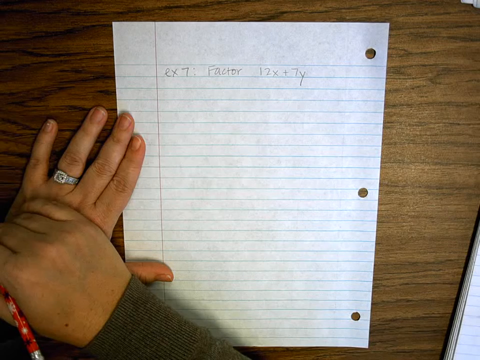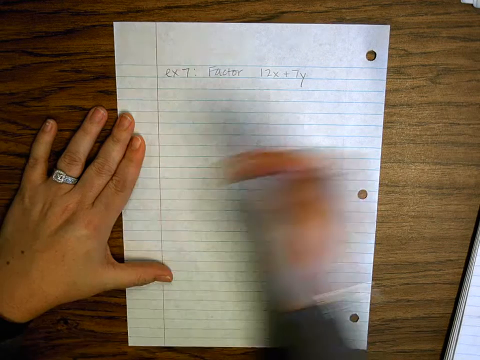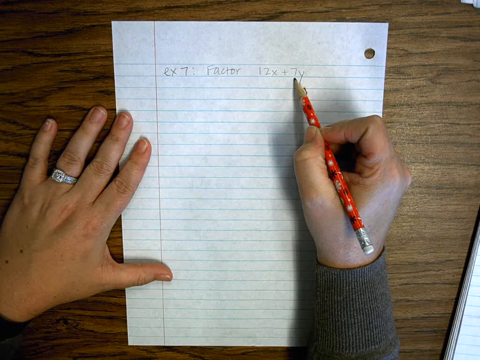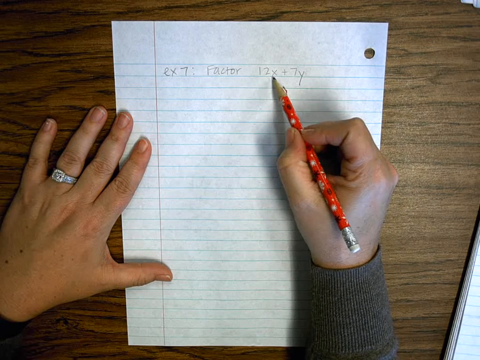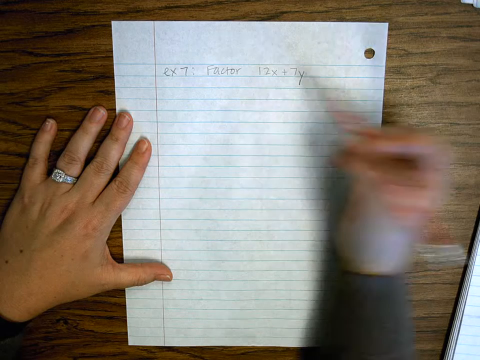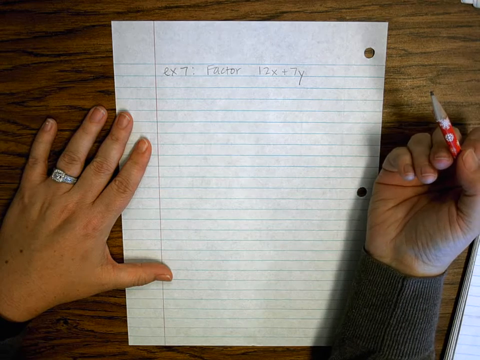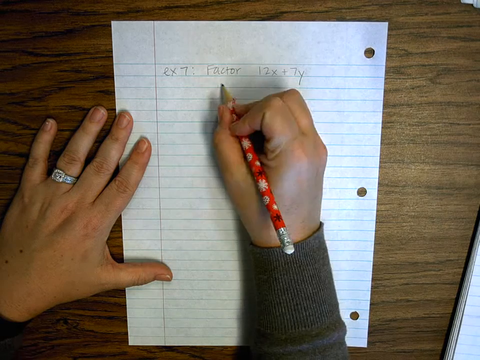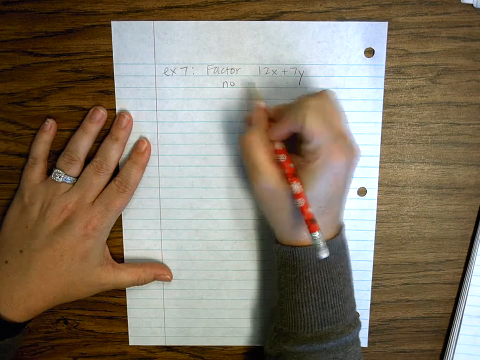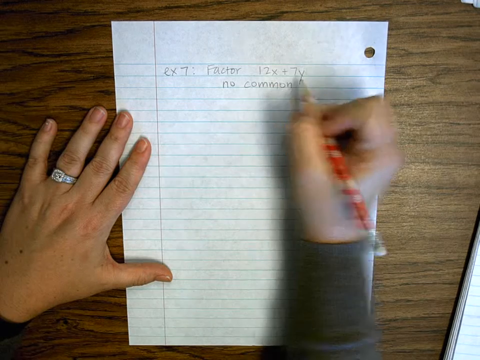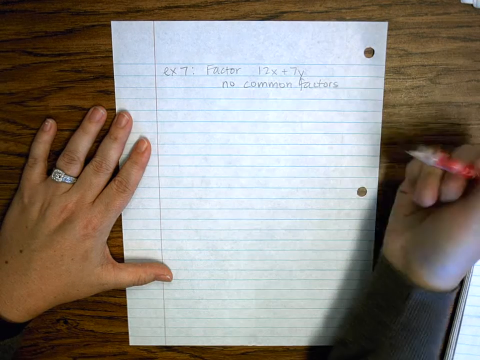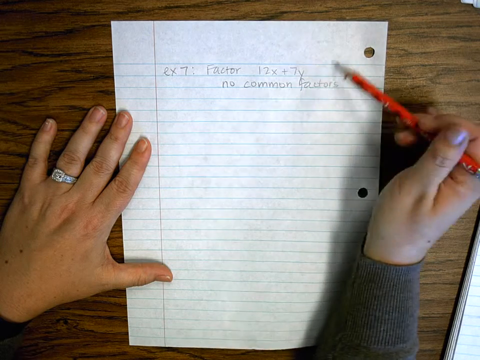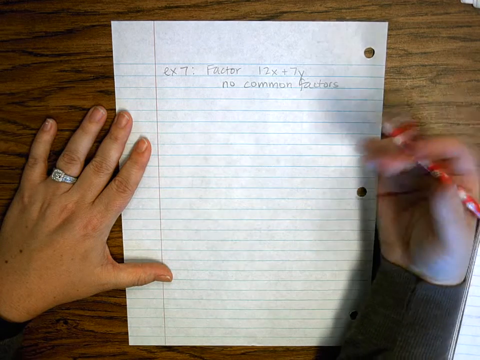Okay, so what do we know about these two numbers? There's a lot of things that go into 12. Is there anything that goes into 7? No. Only its own. And notice there's 2 different variables. There's an x and a y. So Zeke was asking you a moment ago, will we get problems like this where we can't factor it? Yes. So for this problem, you would say no common factors. And that's your answer. You cannot take anything out of this. You cannot divide anything equally, evenly, in any way because 7's a prime number.